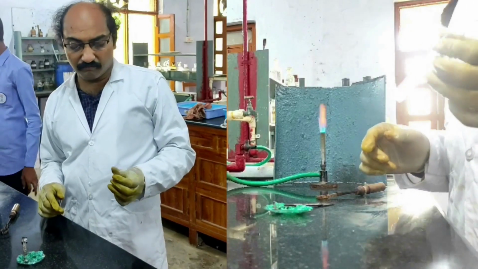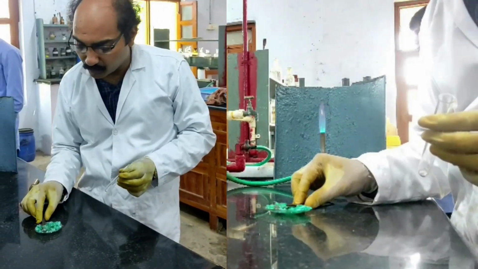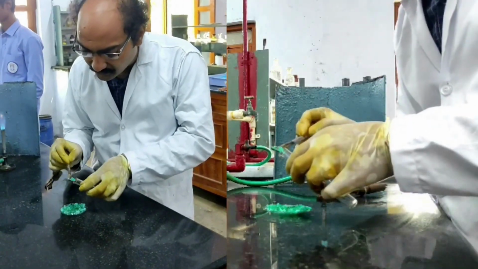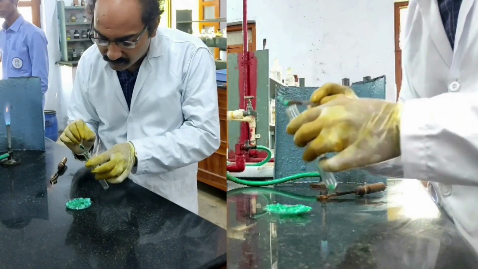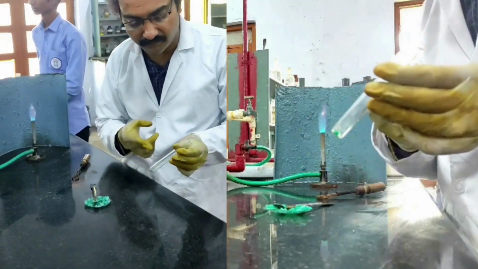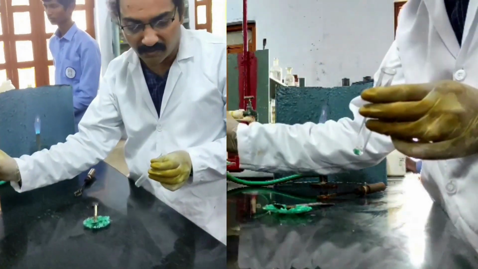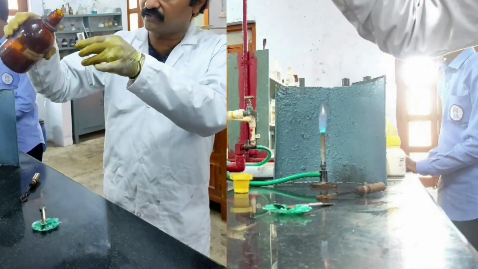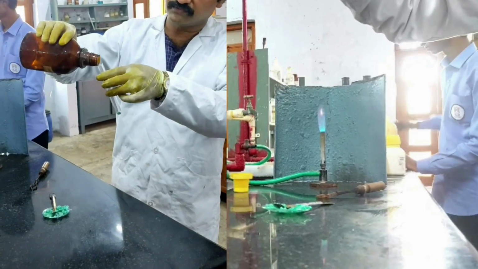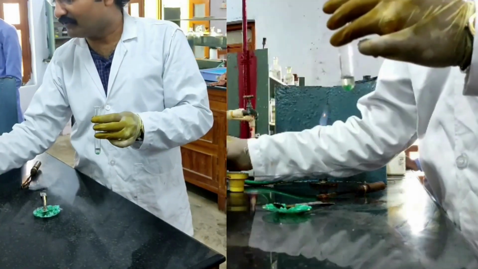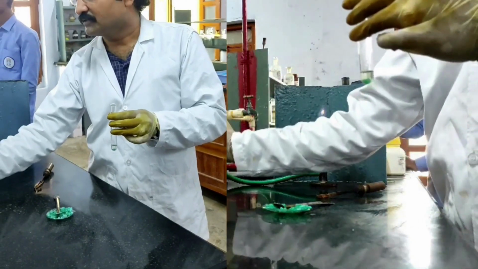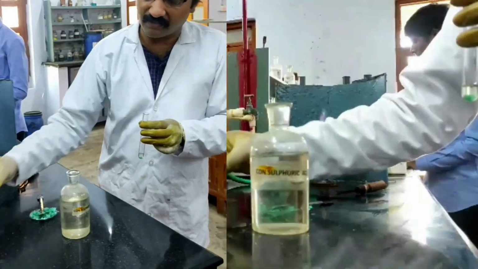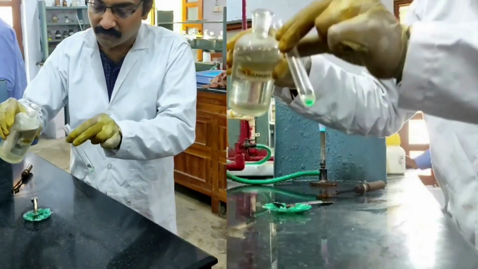The test for borate. I would like to know whether there is borate ion present in this given salt mixture. For that, I am taking a small quantity of this salt mixture into the test tube. To that, 1 ml of ethyl alcohol is added. This is ethyl alcohol I am taking, and I am adding 1 ml of ethyl alcohol to this salt. Then I am adding a few drops of concentrated sulfuric acid. This is concentrated sulfuric acid, and I am adding a few drops to this mixture.